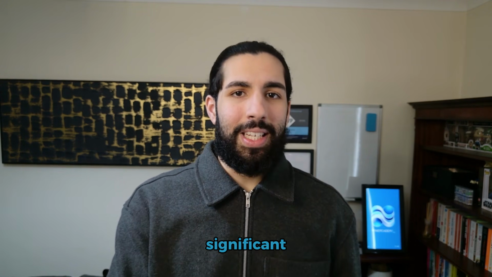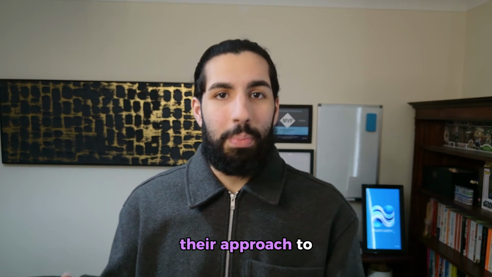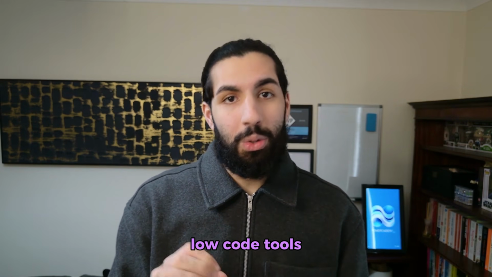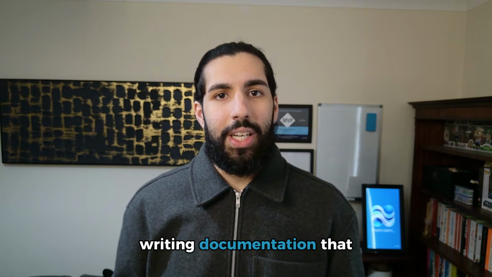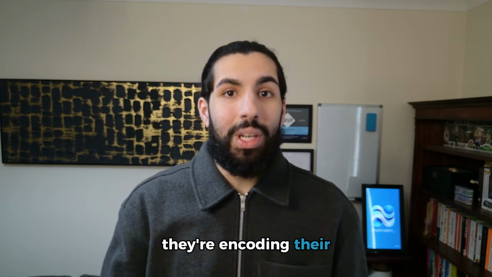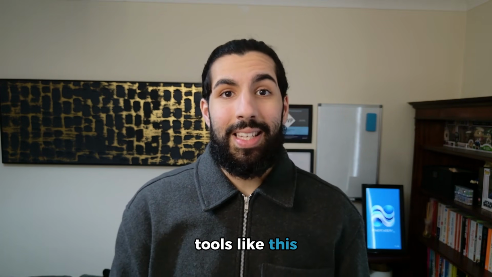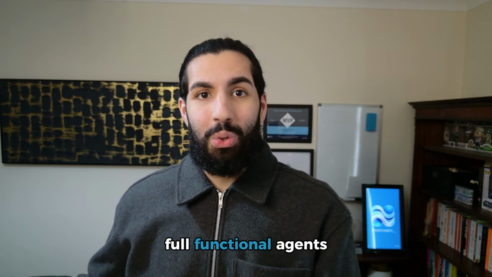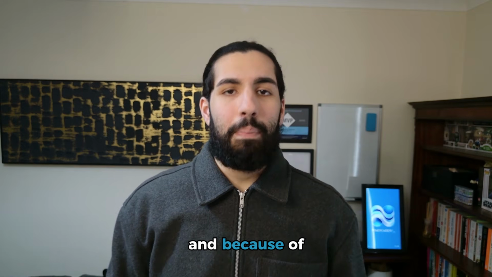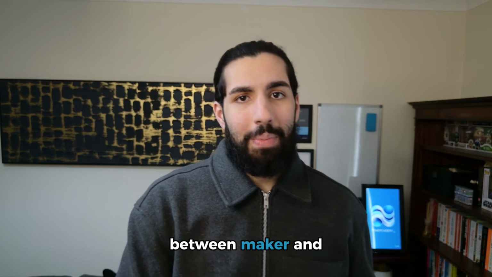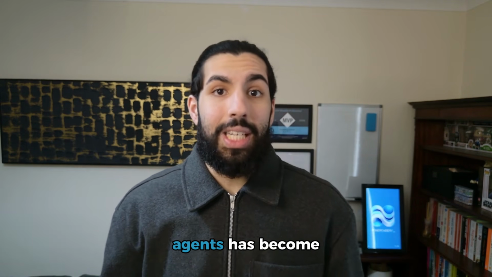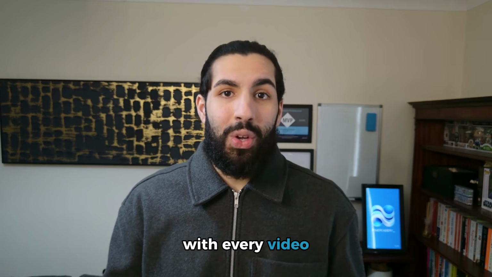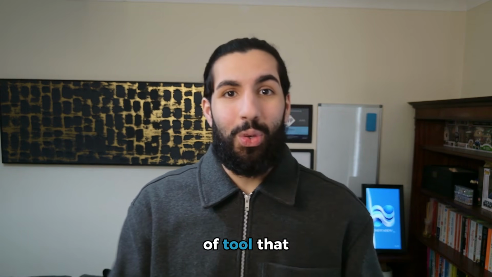But here's what I think is significant. Microsoft is changing their approach to the way that they're building these low-code tools. Instead of just writing documentation that people may not read, they're encoding their best practices into tools like this to empower developers and citizen developers to build fully functional agents and MVPs as well. And because of this, you have to admit the gap between a maker and someone who's developing these agents has become smaller.